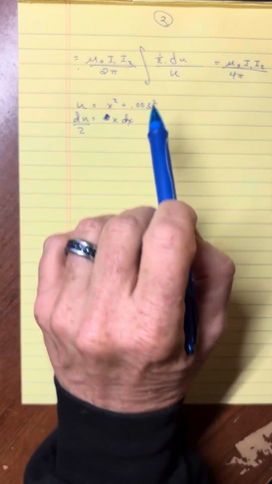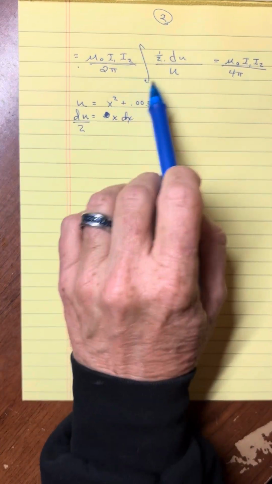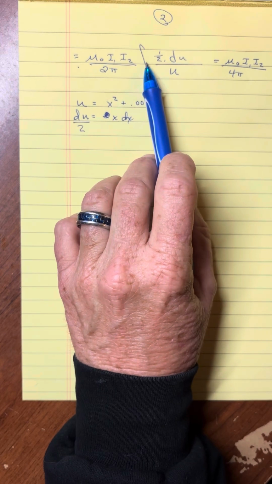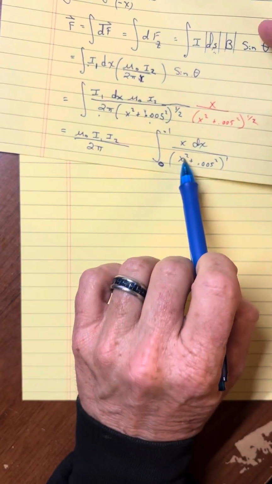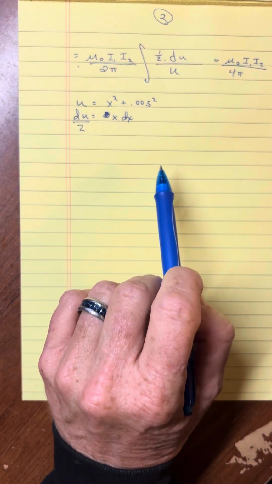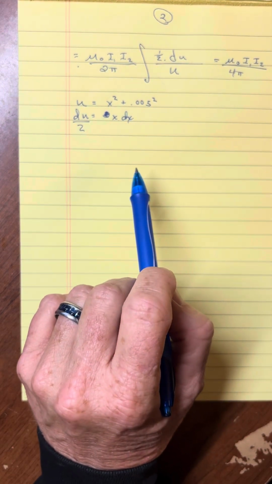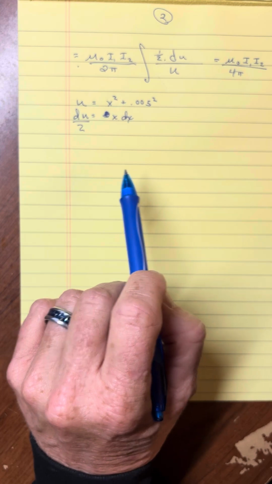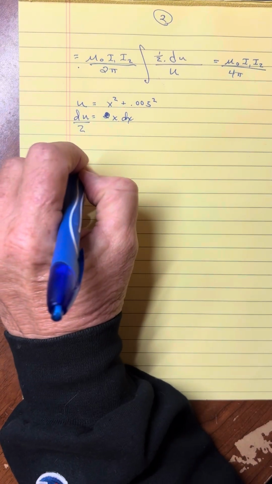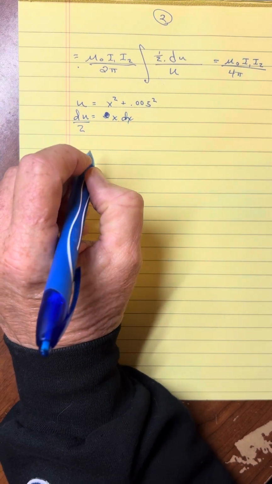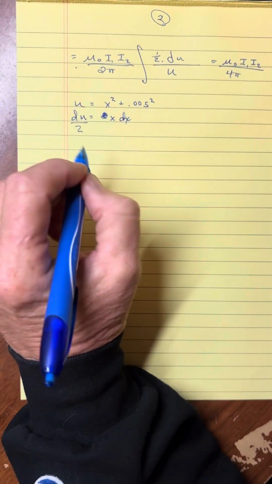And of course, those of you who know me, sometimes I'll put the limits of u, but most of the time not, because I already had the limits in terms of x, I'll just go ahead and put my x's back in there. Although this would be real easy to get the limits of u.